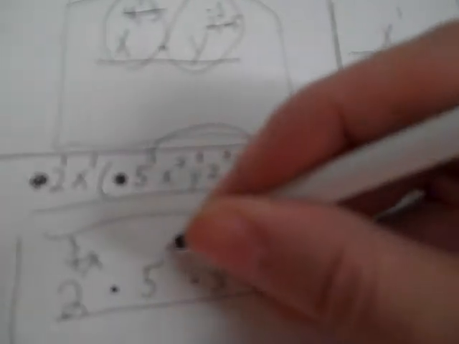5 has a 1. 1 times 3 is 3. I have 3 x's. The first x has a 1. 3 times 3 is 9. And 4 times 2 is 8. They're all on top, so just add them. 1 plus 9 plus 8. Last time I checked, that's going to be 18.